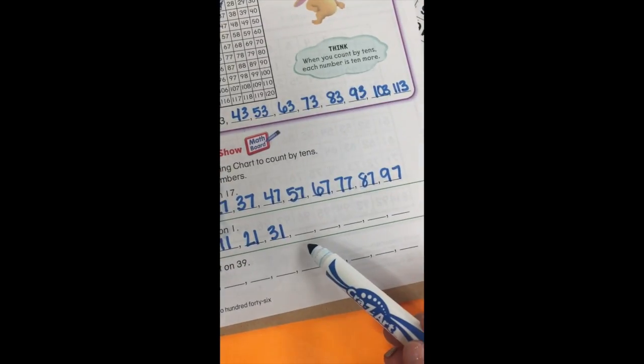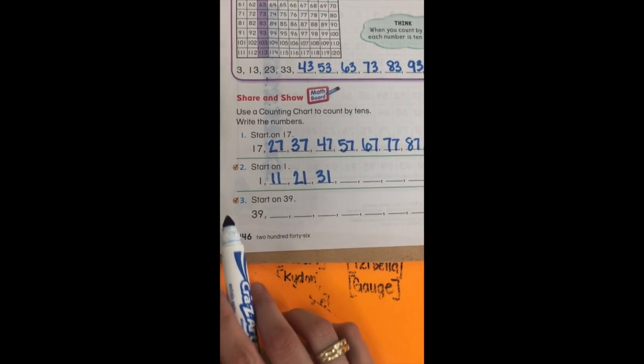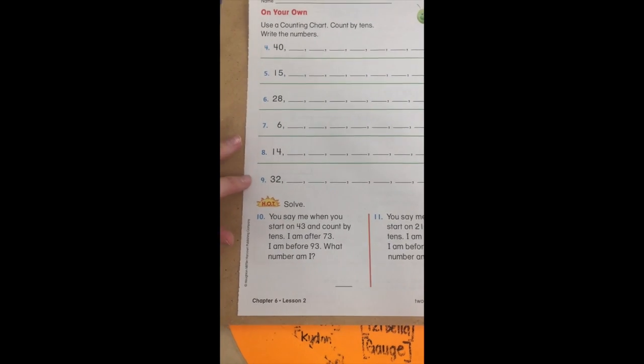And I want you to finish these last ones for me right there. Okay. Then I want you to do number 3 for me. And then I will have you check those at the very end. Okay. Once you're finished with that page, you're going to go on and do the same things for 4, 5, 6, 7, 8, and 9. Okay.